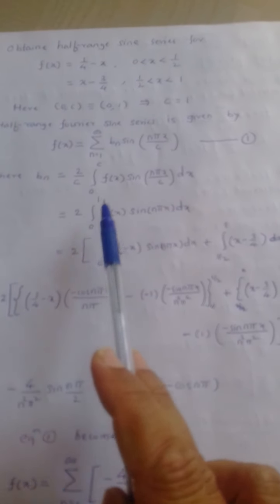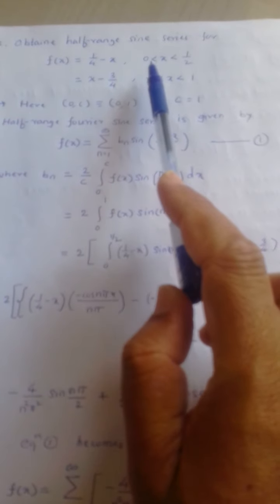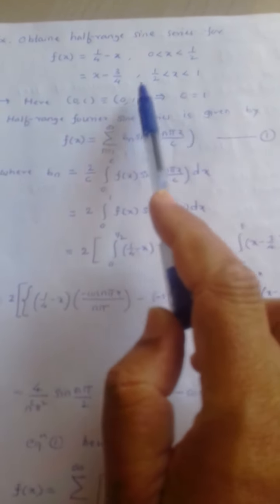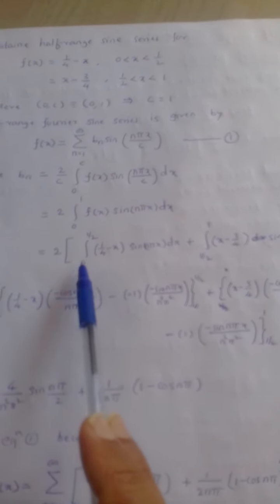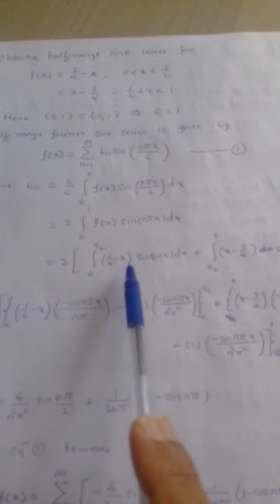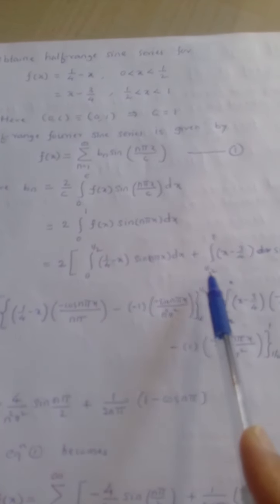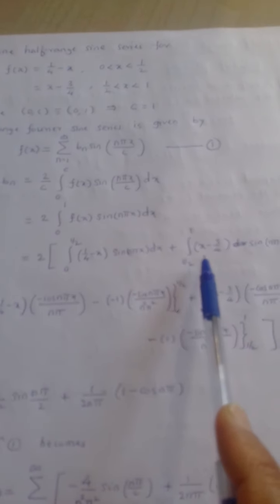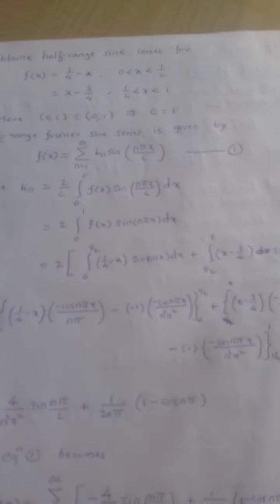Now this interval 0 to 1, see the definition of f of x here. This interval is divided into two parts, 0 to 1 half and 1 half to 1. Therefore this integration will also be divided into two parts. From 0 to 1 half, the value of f of x is 1 by 4 minus x, sine of n pi x dx, and again integration 1 half to 1, the value of f of x is x minus 3 by 4, sine of n pi x dx.